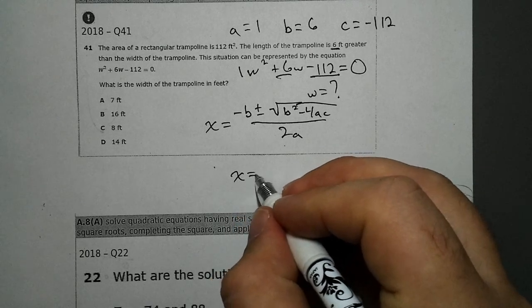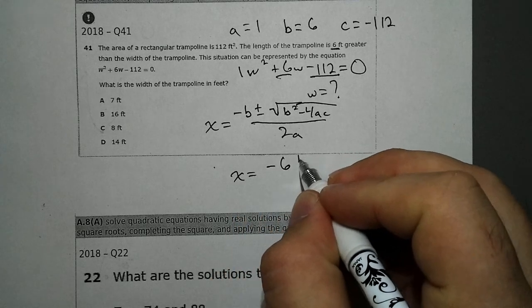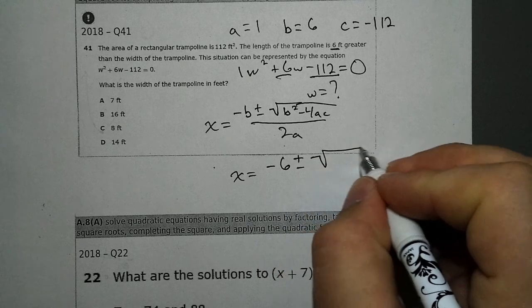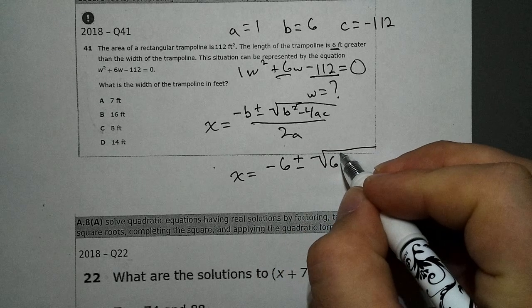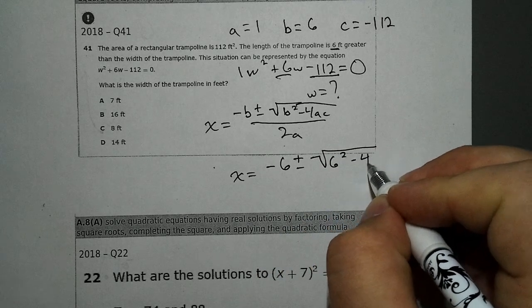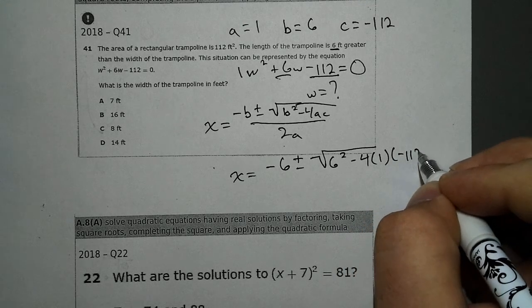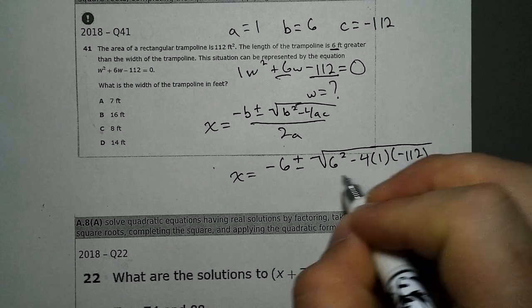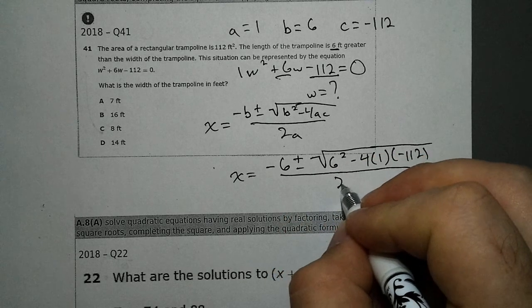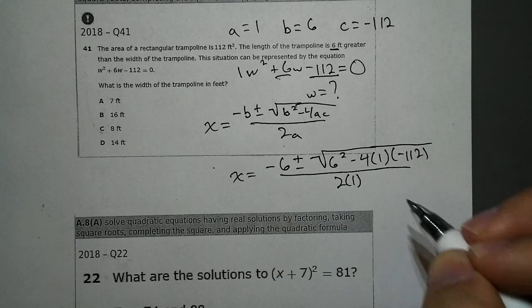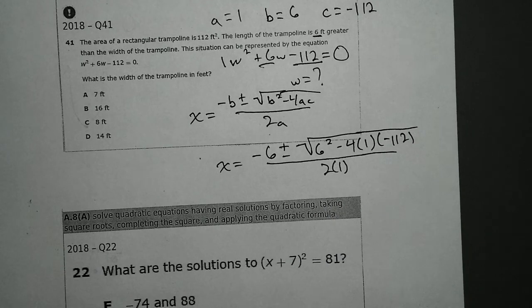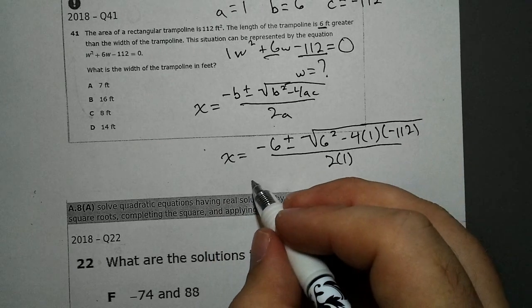So x equals negative 6 plus or minus the square root of 6 squared minus 4 times a, which is 1, times c, which is negative 112. And all of that is divided by 2 times a, which is 1. I'm going to simplify before I put this in the calculator.